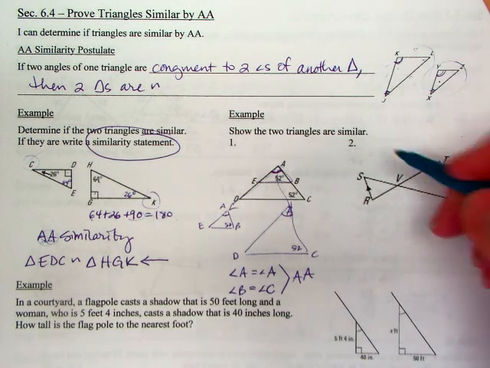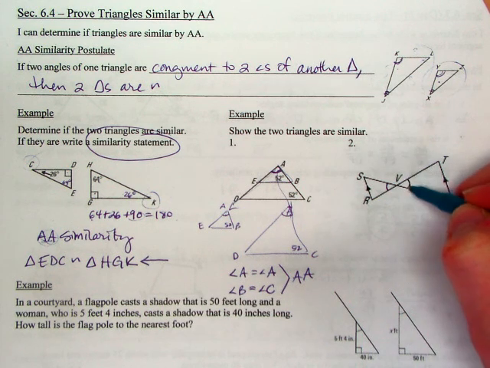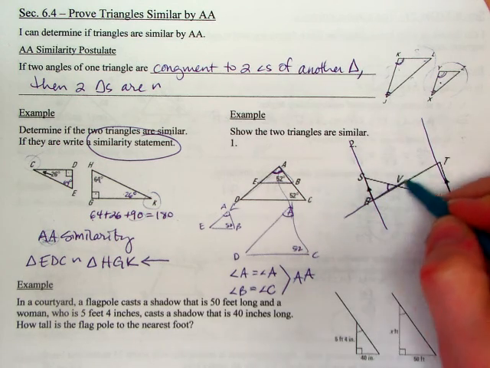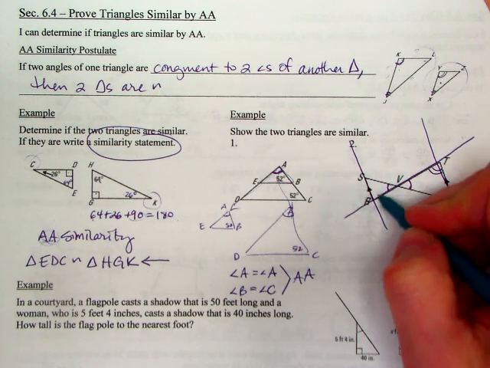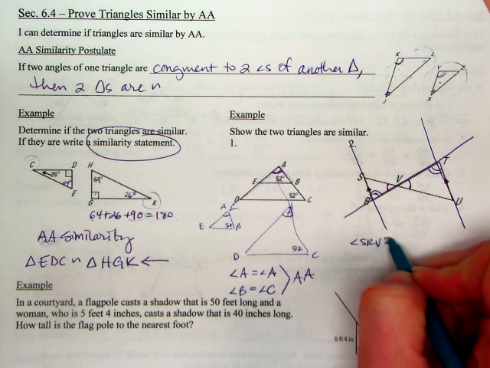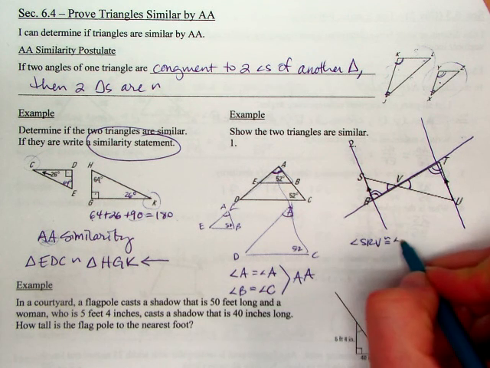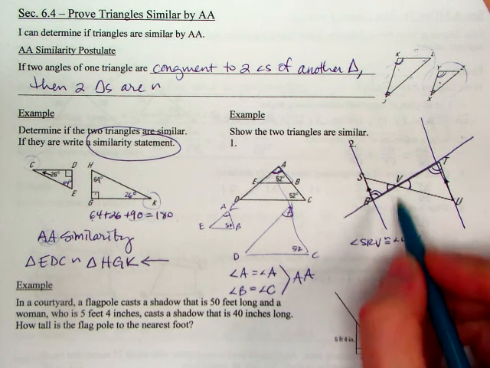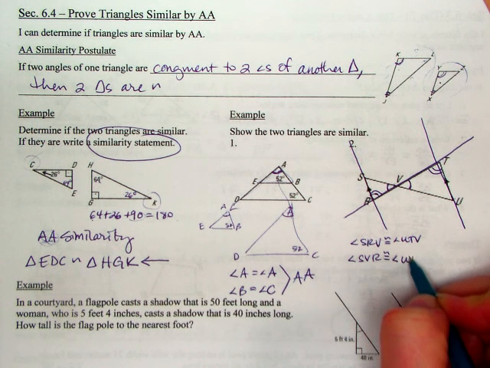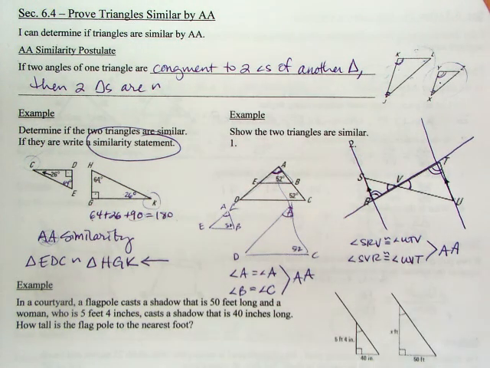In picture number 2, two things I've trained you to look for are vertical angles or shared sides, and these guys have a vertical angle, so that's one. And then I've got parallel lines here, and I'm going to cut this transversal, and I'm going to use these guys, alternate interior. So I've got AA. I've got angle SRV, this guy right here, is congruent to UTV. That's one. My other angle is right here, angle SVR is congruent to angle UVT. And that means I've got AA. I've got two angles equal, so that means my triangles are similar.